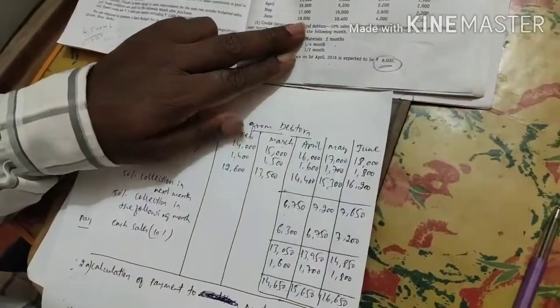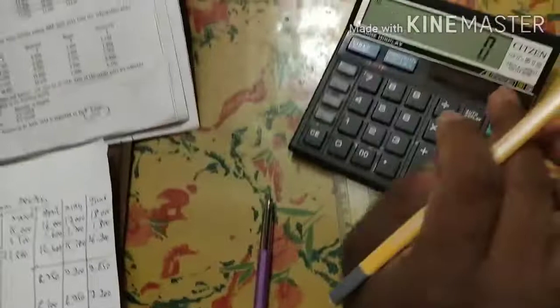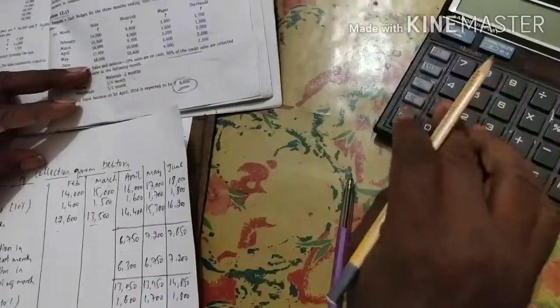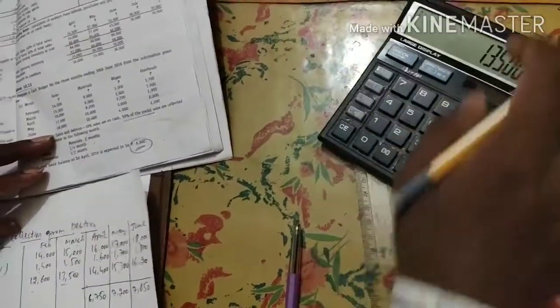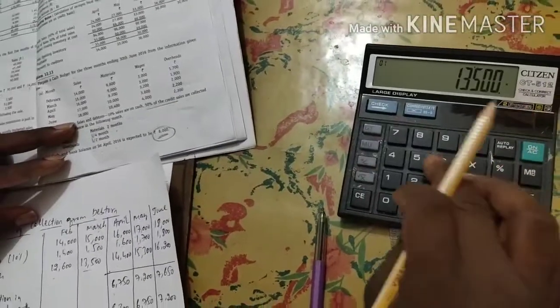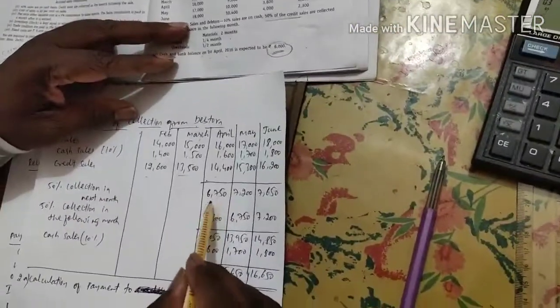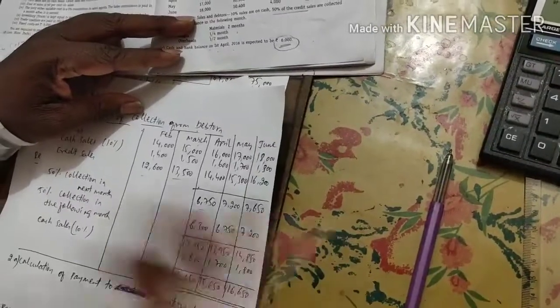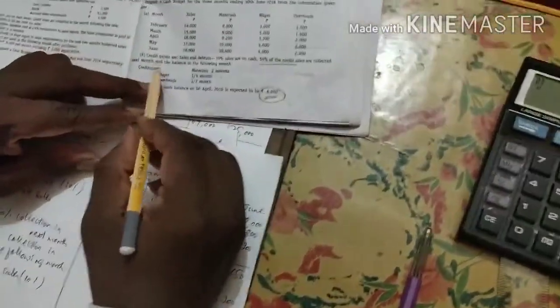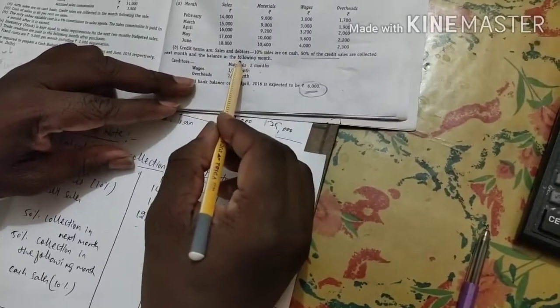How much have they given? 50%. So what is the credit sales? 13,500 in the month of March into 50%. How much will I get? 6,750. Next, they have given one more: the balance in the following month. Following means the next one.